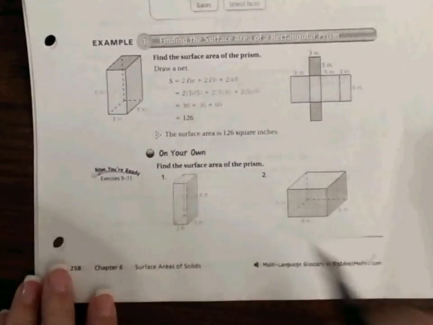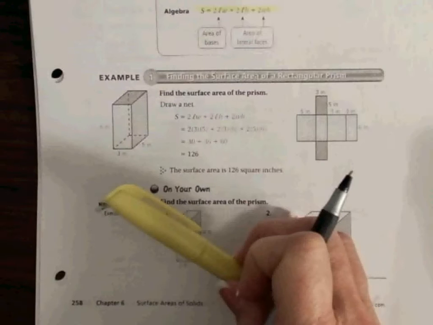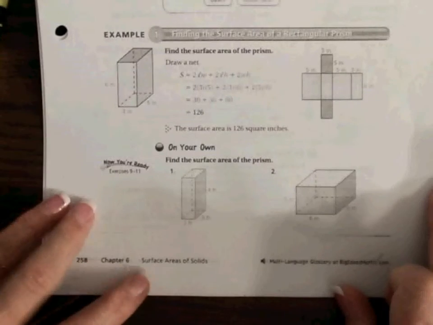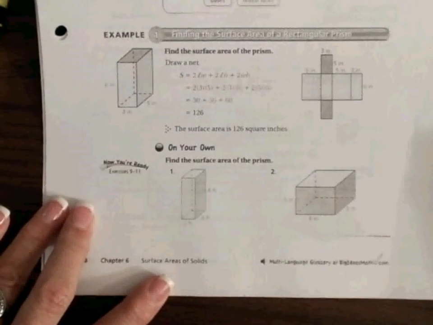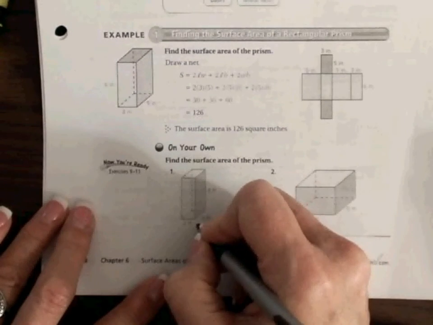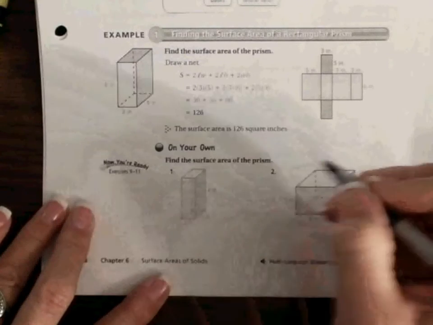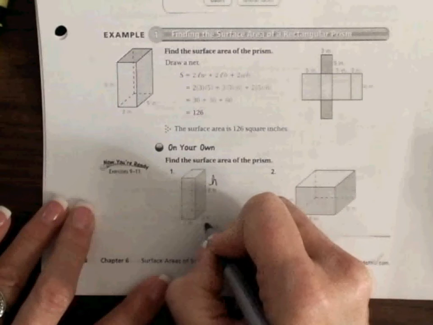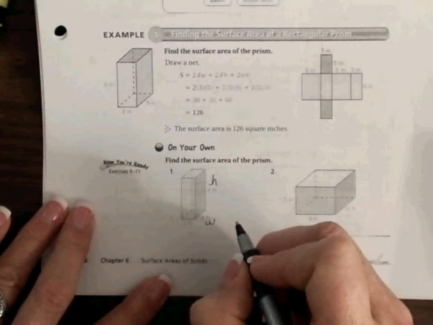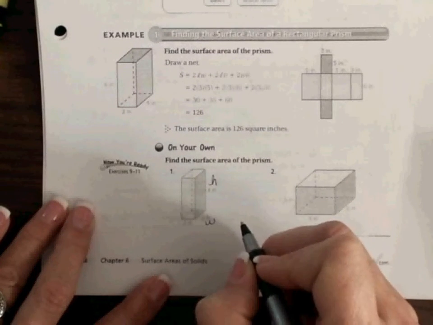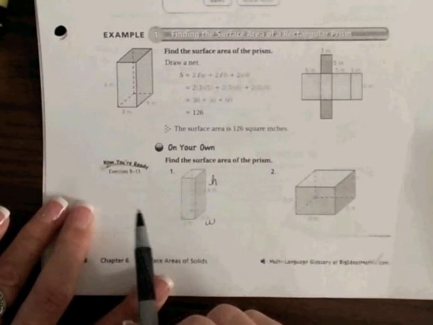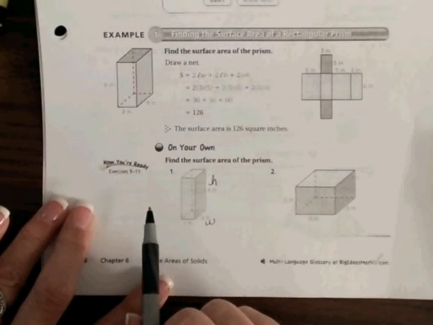Okay, so you should be back and you should have tried examples 1 and 2. Let's do it. So this is going to be our height, and the 3 is our width, and the 2 down here is going to be our length.